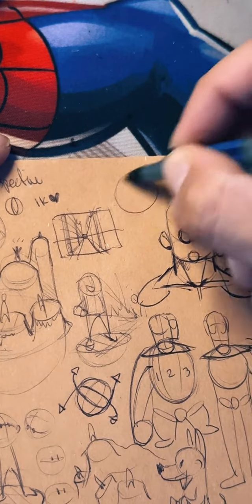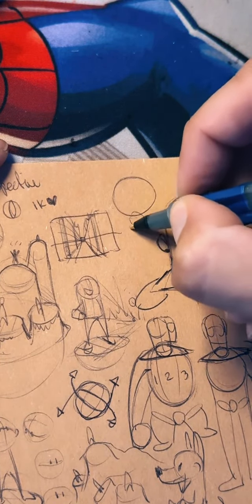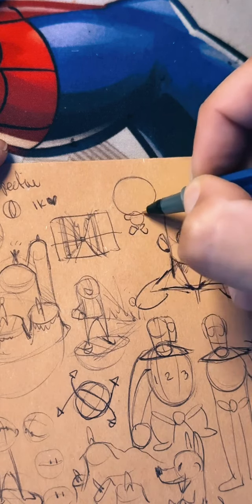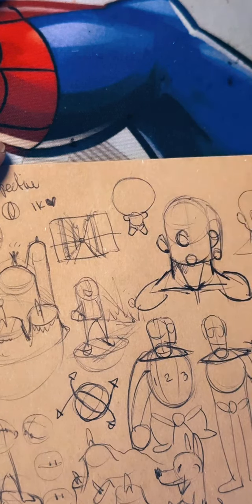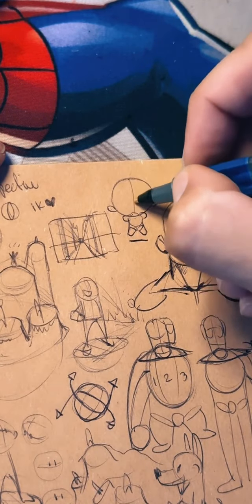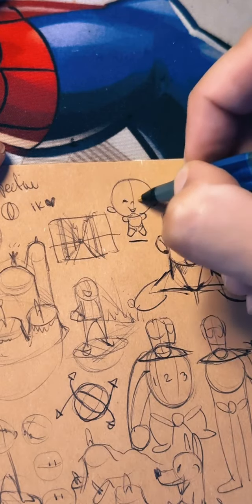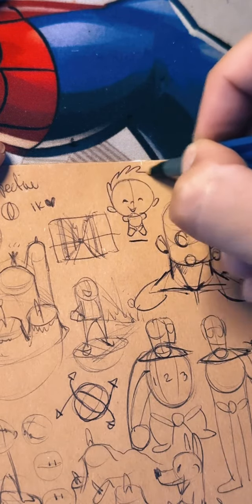Somebody asked about chibis. Chibis are the same thing. They have a rib cage, they have hip bones, and they just have little legs and arms. But there's an easier way to do that, for chibis especially. And I'll show you guys right now.